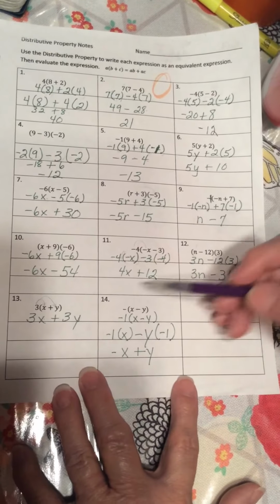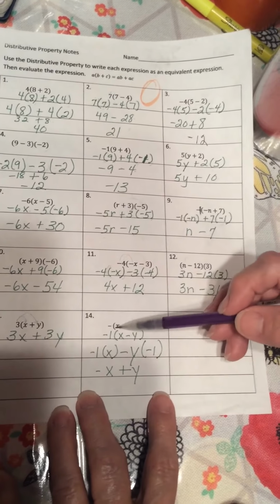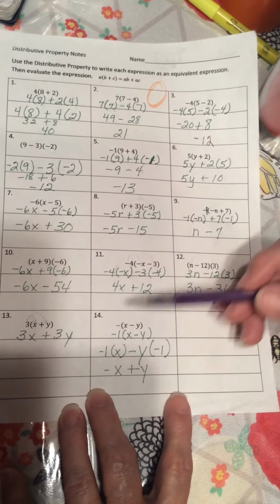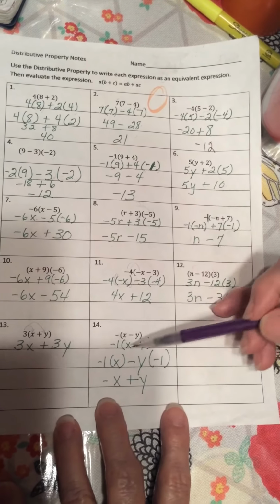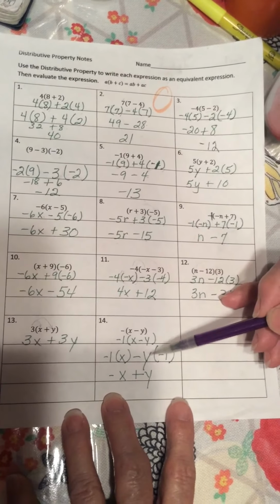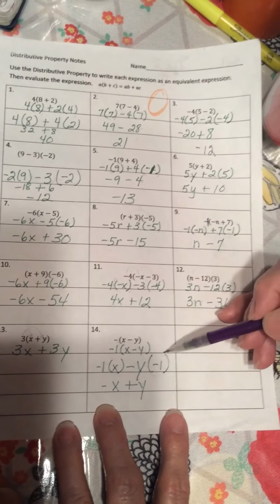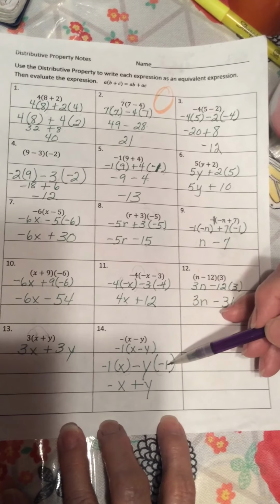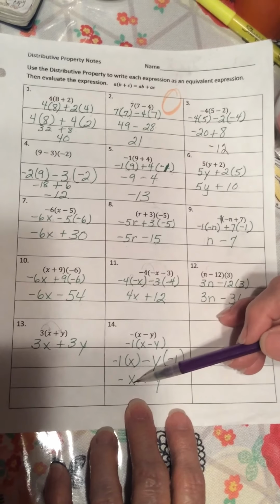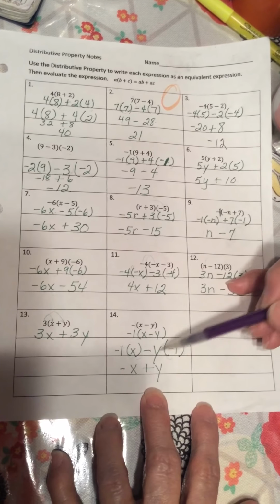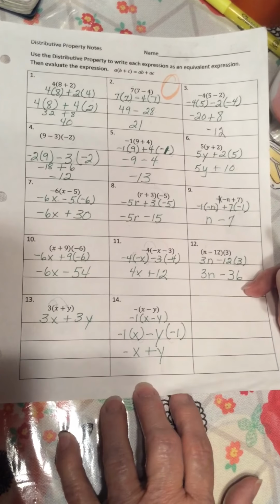On the next one, remember that a negative out here actually has a 1 there. So there's a 1 there if there's a number in front of that. So we're going to take a negative 1 times x minus y. Here's my x minus y. I'm going to multiply the x by negative 1. And I'm going to multiply my y by a negative 1. When I take a negative 1 times a positive x, I get a negative x. When I take a negative y times a negative 1, I get a plus y. And that is the end of the distributive notes.